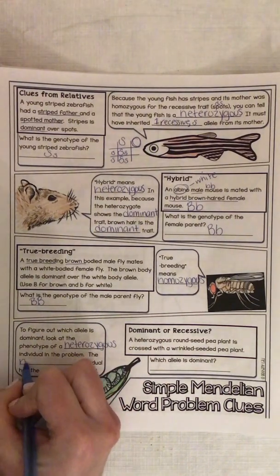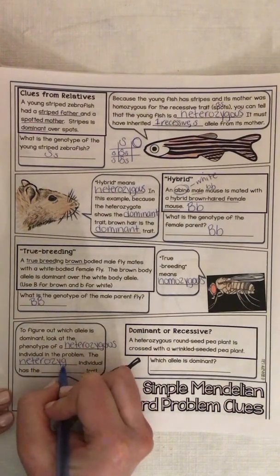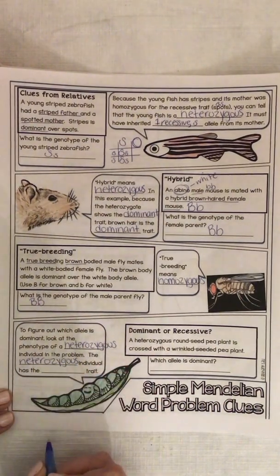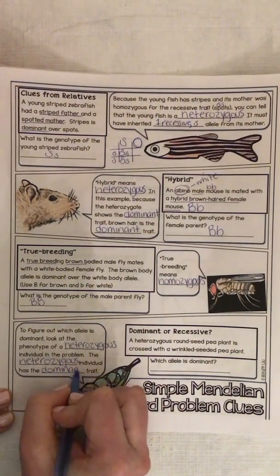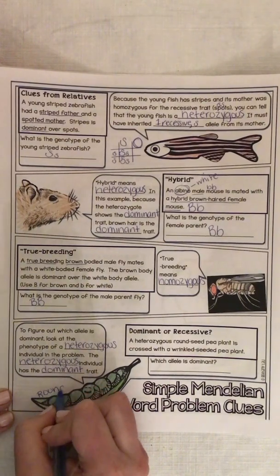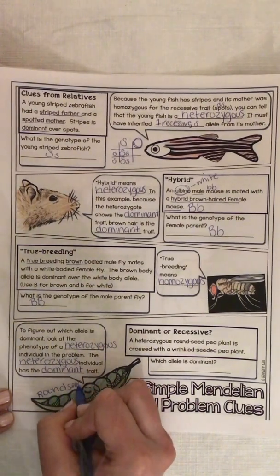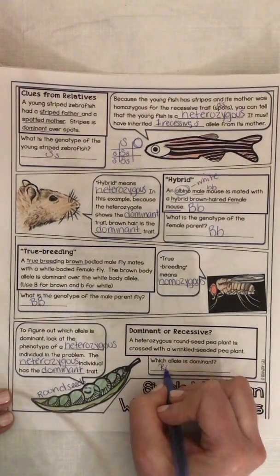And the heterozygous individual has the dominant trait, which is round seeds. You can see all of them are round here.